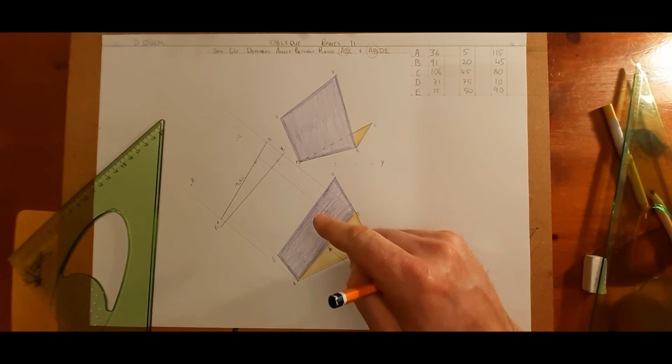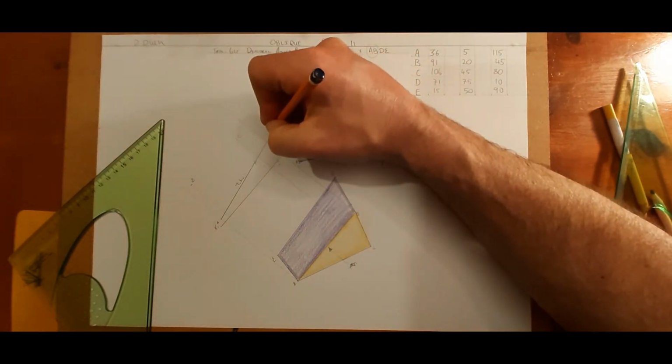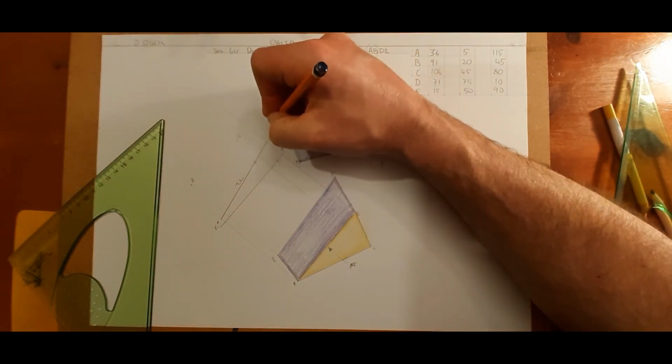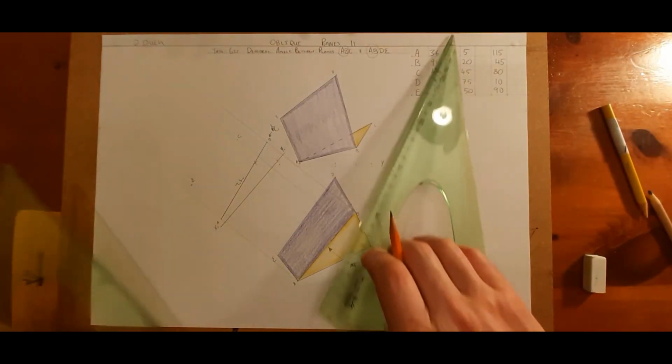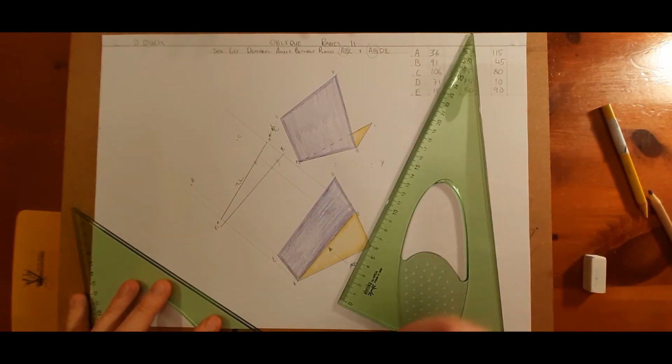Now, next thing, we have the true length line. So now we're going to look along it, okay? So looking straight along there. And the reason we want to do that is we want to see this line as a point view. And it's a rule of geometry: if you want to see a plane as an edge view, get a true length line and look along it.